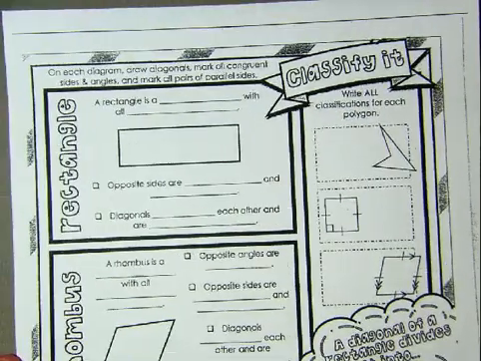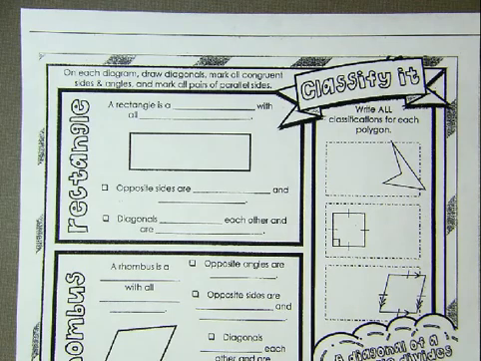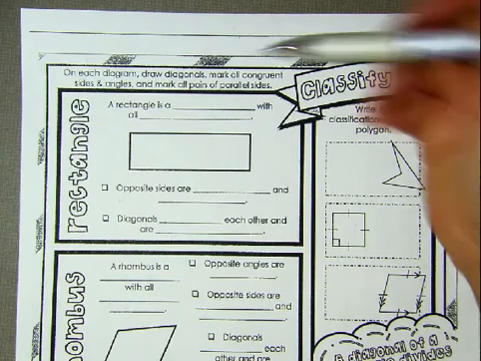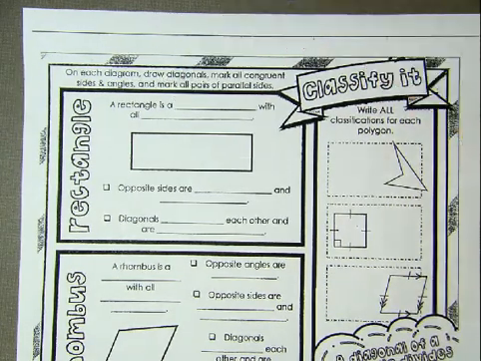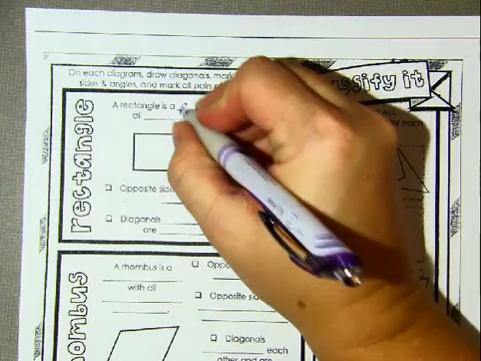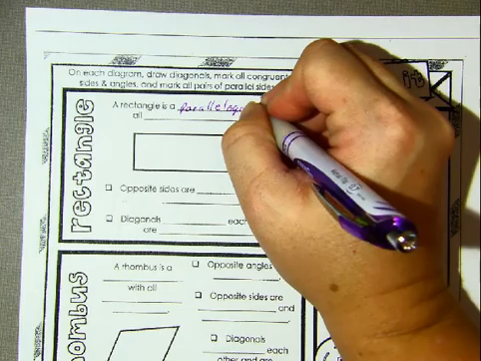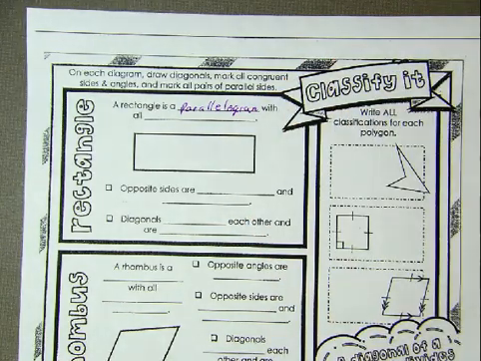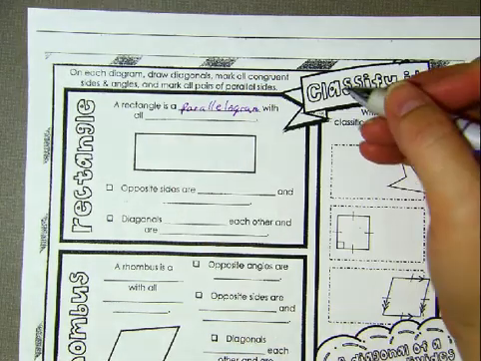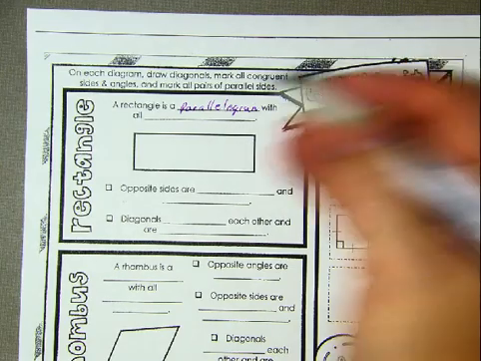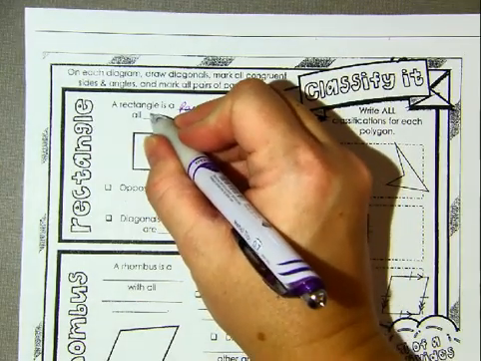We're going to be looking at rectangles first today. We're going to talk about all the different things we know about a rectangle and what makes a rectangle and not just a parallelogram. So starting out, we have a rectangle, it is a parallelogram with all right angles. Something that makes this parallelogram different from others is that we have all right angles.